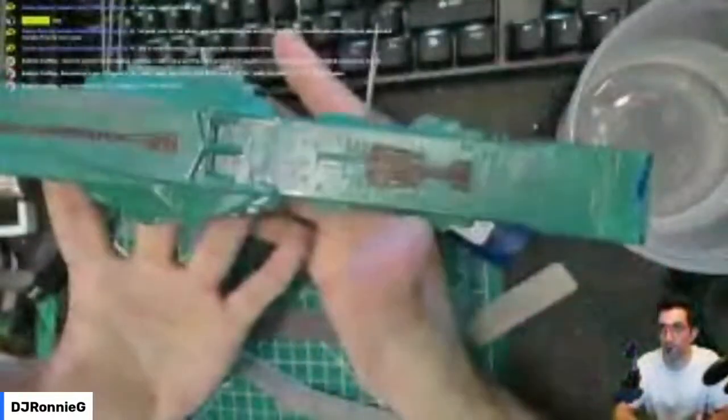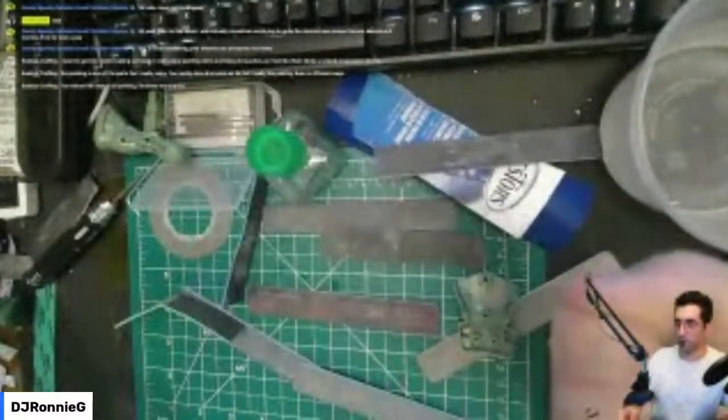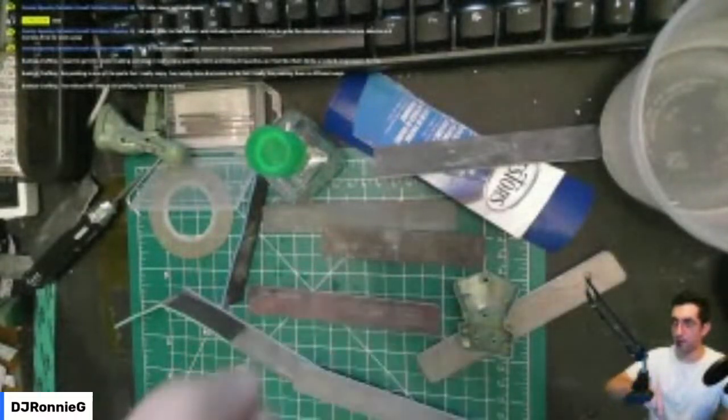For a long time, I didn't want to buy a 3D printer because of that and other factors. For one, with a 3D printer you've got a slab, like this green board here, and you've got the nozzle that squirts out melted plastic going up and down.